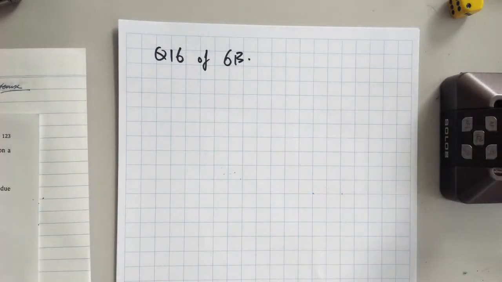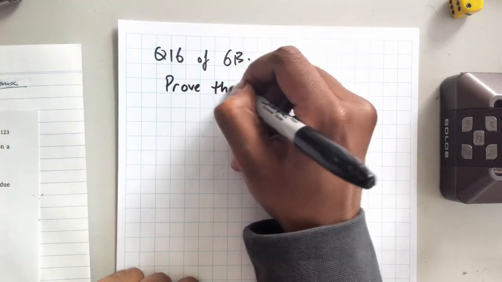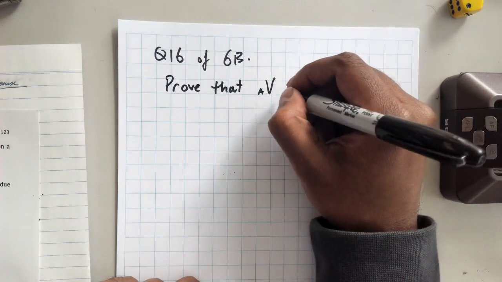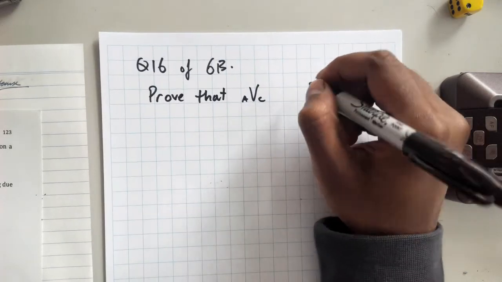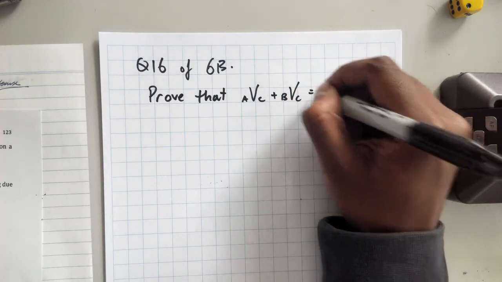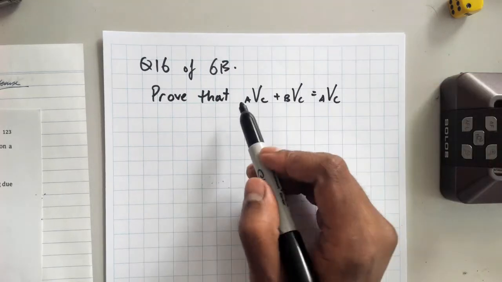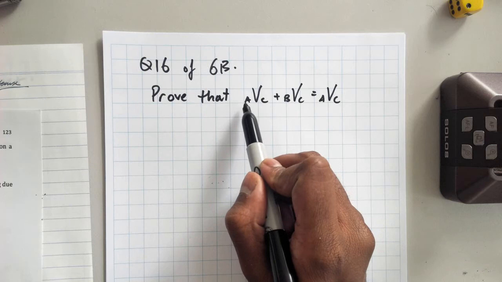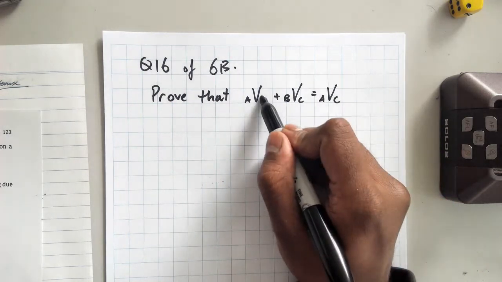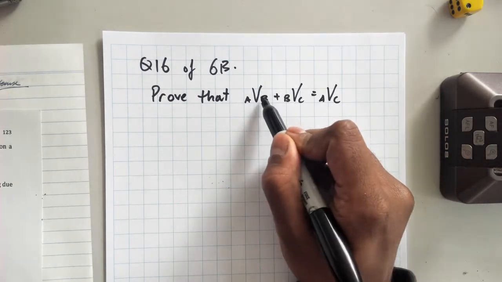Alright, so the question reads, prove that A relative to C plus B relative to C is going to equal A relative to C. Well, that kind of makes sense visually because we're going to start at A and end up at C, so that's a B there.